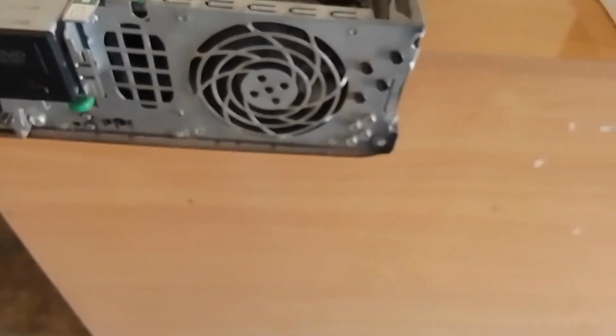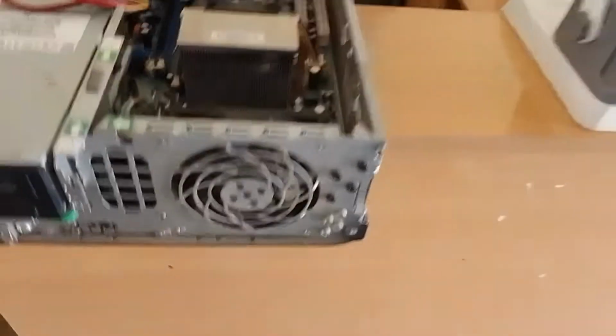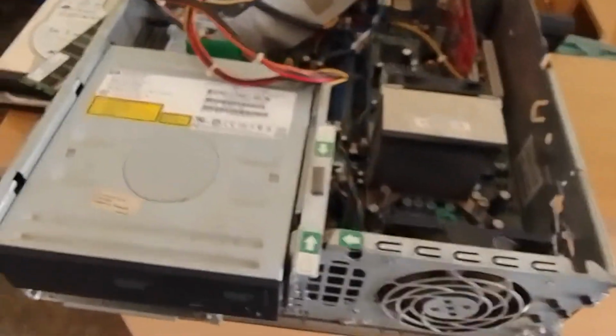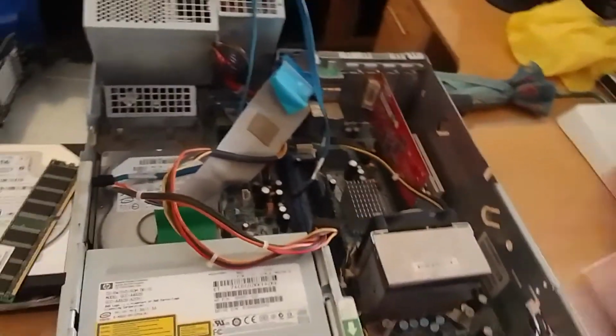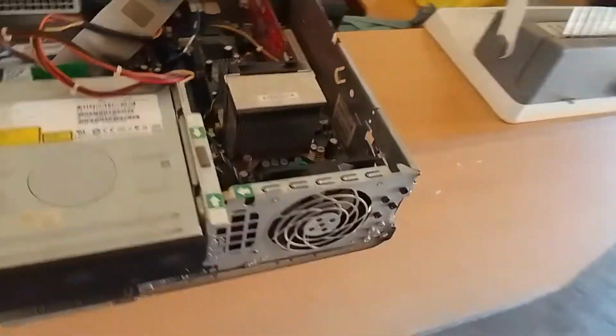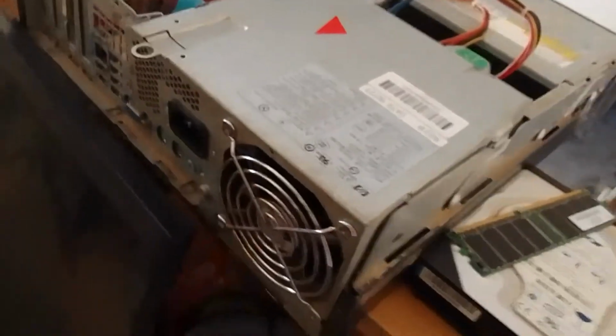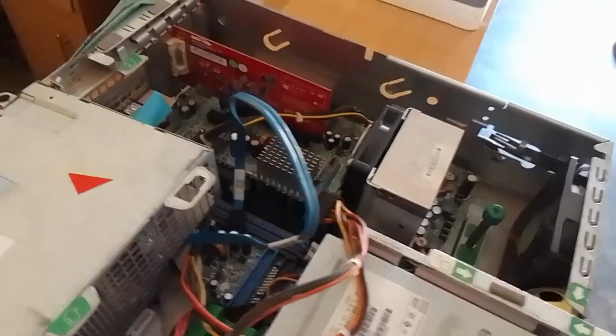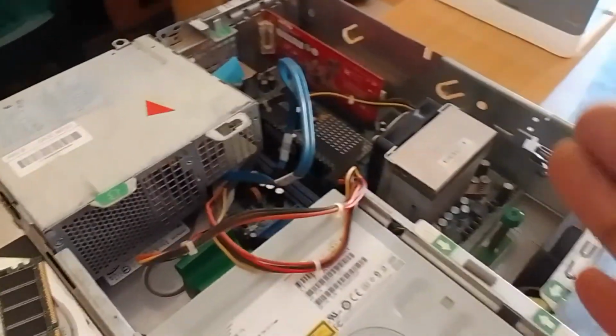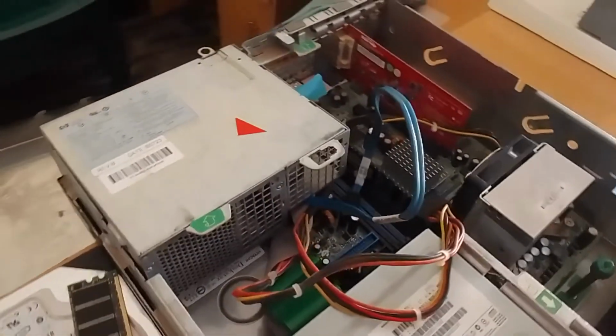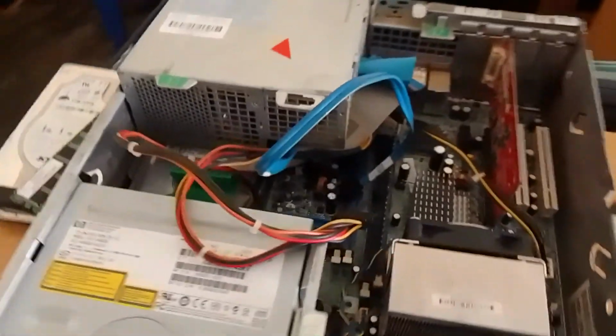Next we have fans. The work of these fans is to cool parts of the computer, the system unit. As you can see, we have one fan here, another fan on this side, and on the power supply we also have another fan here. The work of these fans is to cool the temperatures inside the system unit.